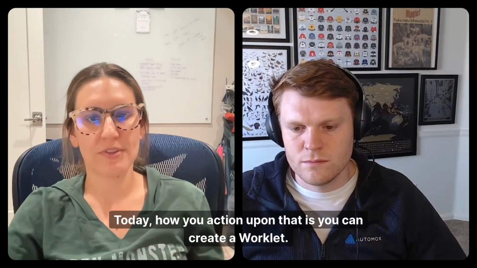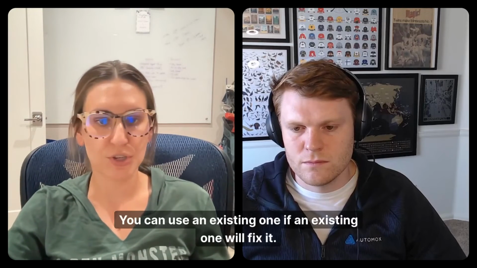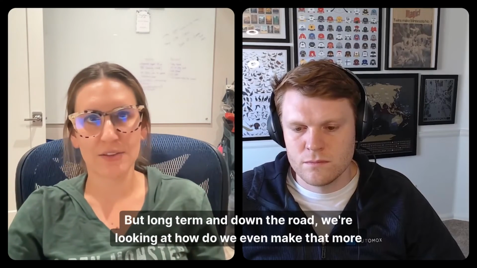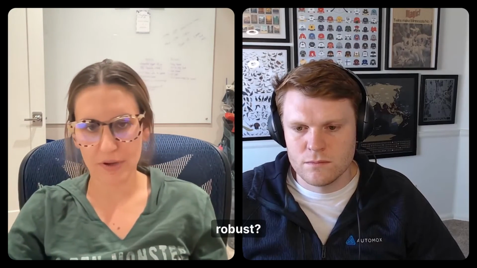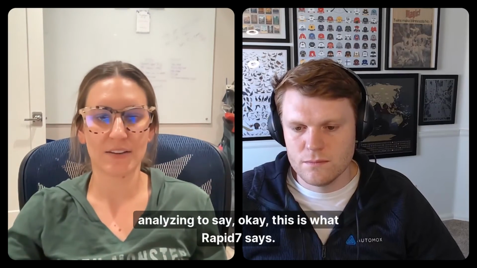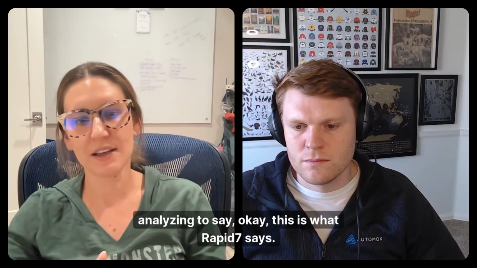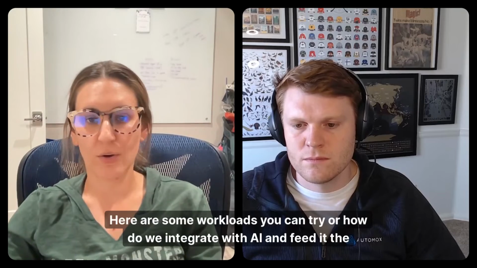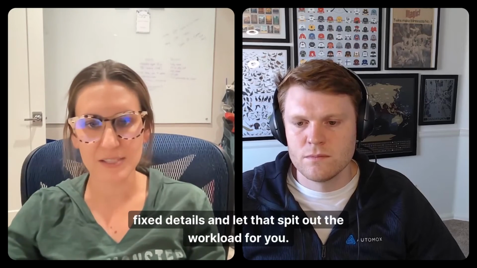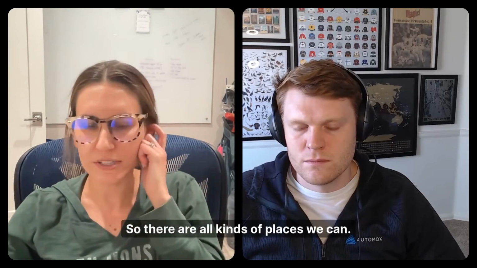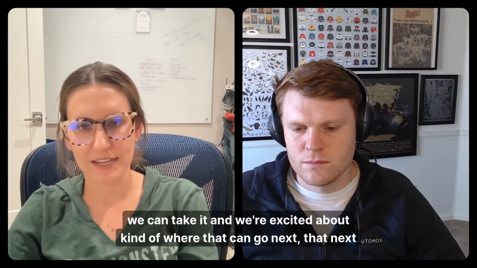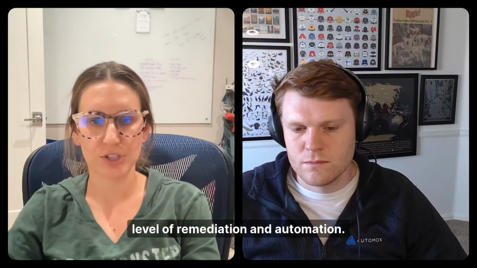Today how you action upon that is you can create a worklet. You can use an existing one if an existing one will fix it, but long term and down the road, we're looking at how do we make that more robust? Like, are there worklets that we can suggest when we're analyzing to say, okay, this is what Rapid7 says, here's some worklets you can try? Or how do we integrate with AI and feed it the fix details and let that spit out the worklet for you? So there are all kinds of places we can take it, and we're excited about where they can go next, that next level of remediation and automation.